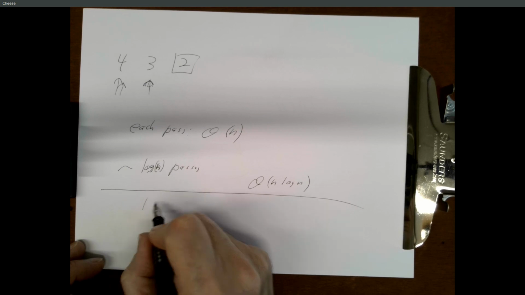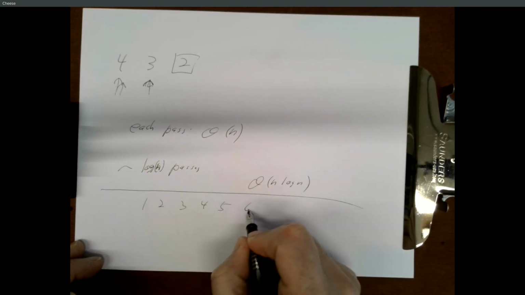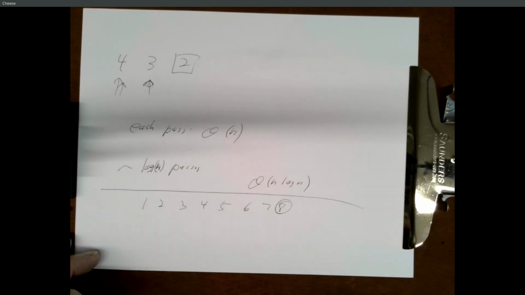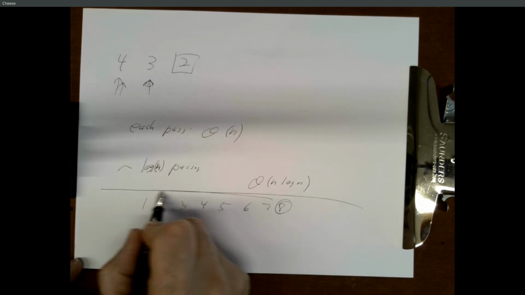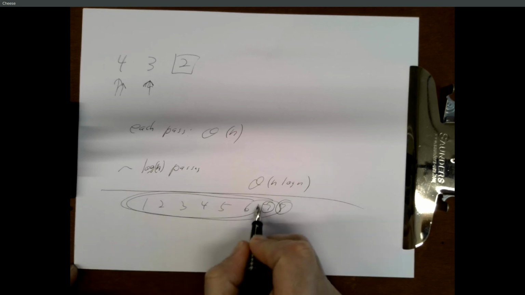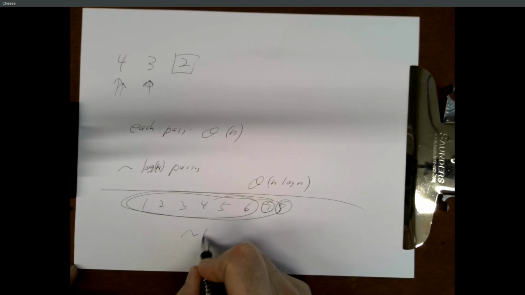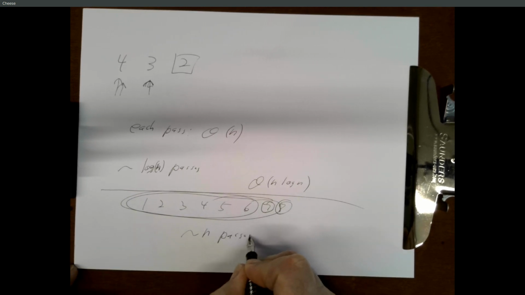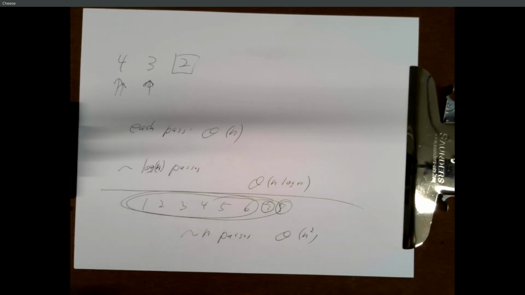But that pathological case, where this is your pivot, it's already in the correct spot, you're not going to move it, you're going to end up calling quick pass on this, and you'll find the 7's in the correct spot, and so you won't move it, and you'll end up calling quick pass on this, and so in this case you end up doing approximately n passes, and so that's actually order n squared, worst case. So it's a bubble sort. It's a recursive bubble sort.